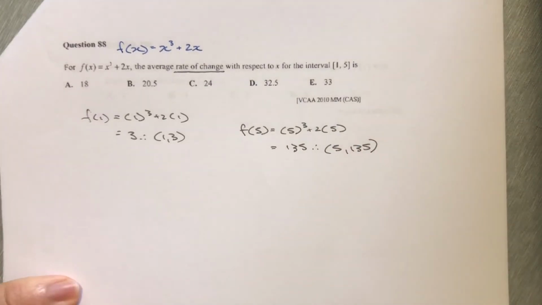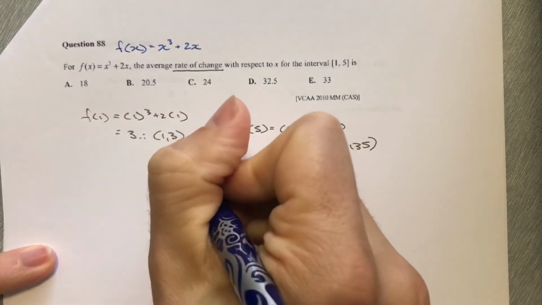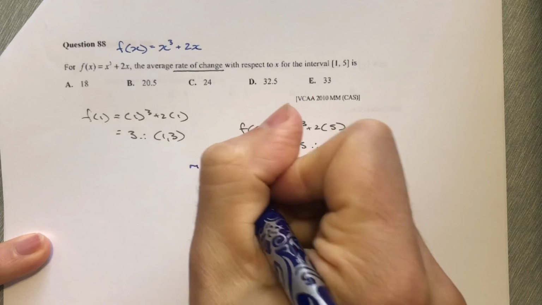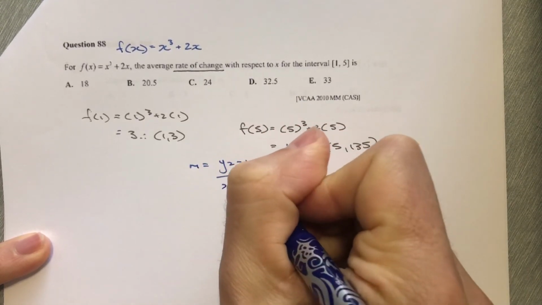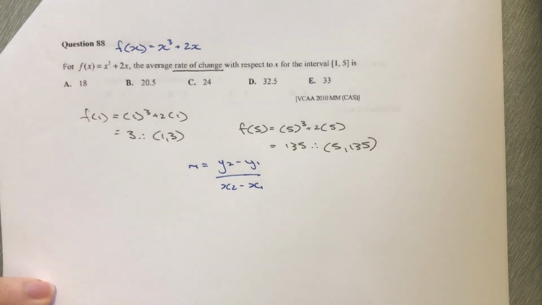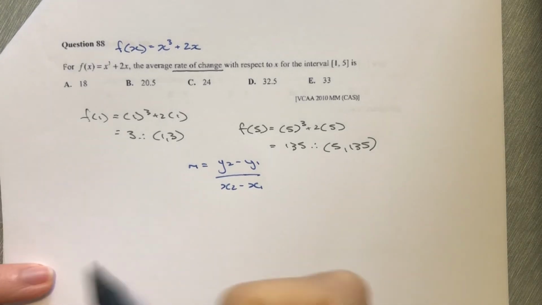Cool, now we can use our gradient formula, which is that. Sorry about that.